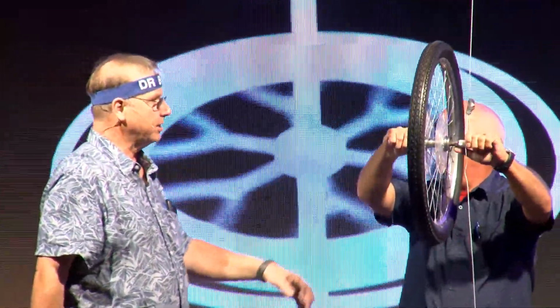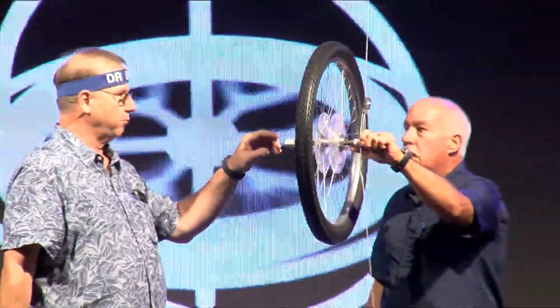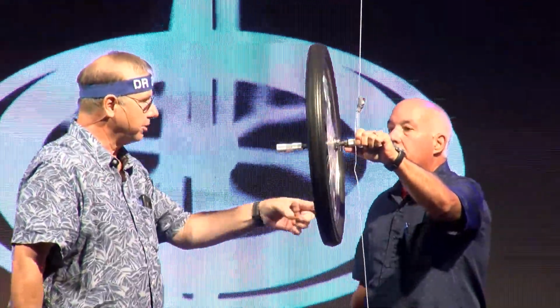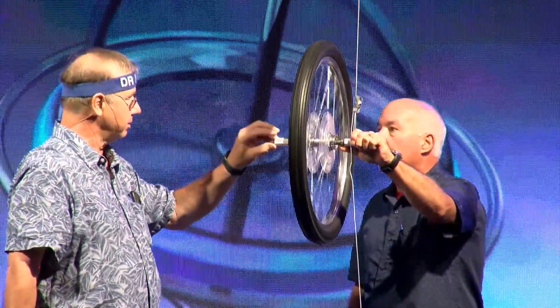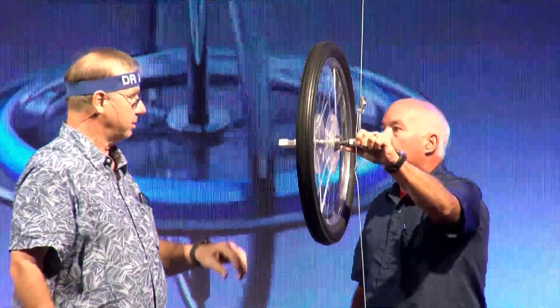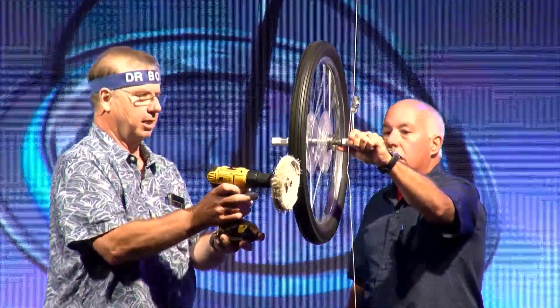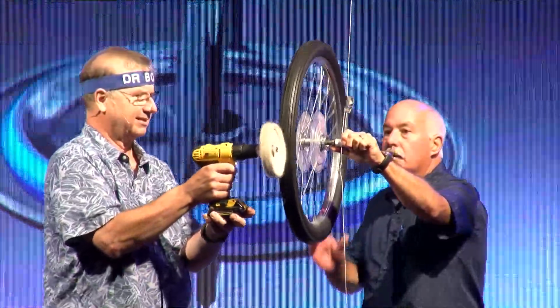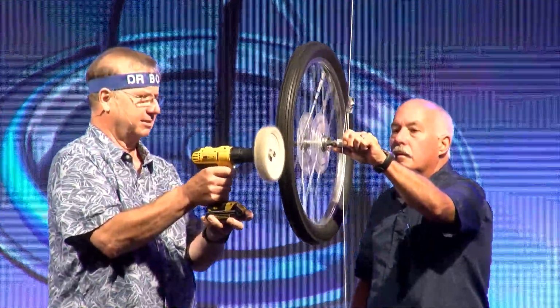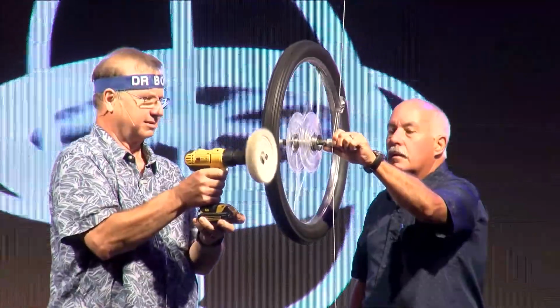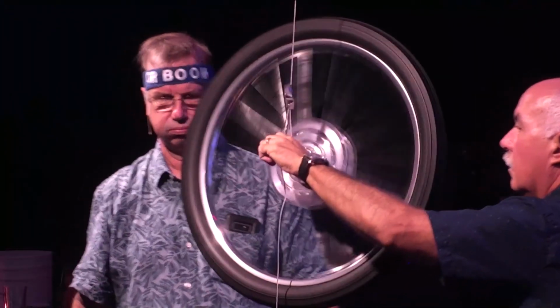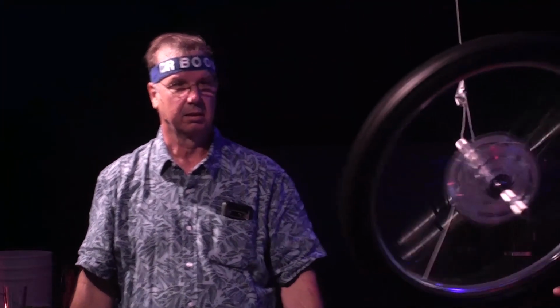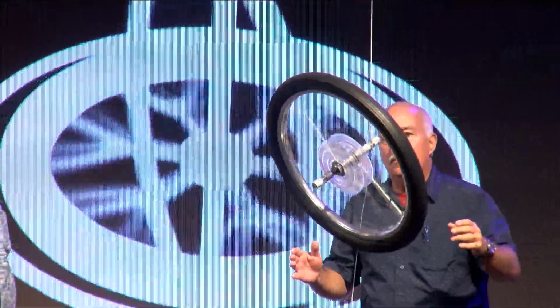Well, if we spin the wheel, we have the momentum of the wheel. Momentum. That will cause a torque around the middle, so it'll cause it to be stable. Okay. Let me show you. I'll spin it up. Oh, we didn't need that.